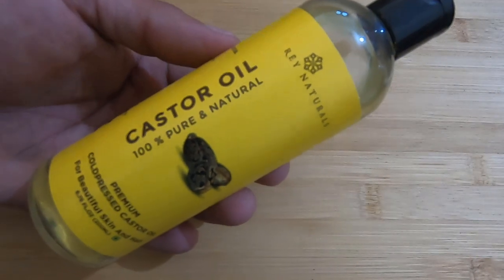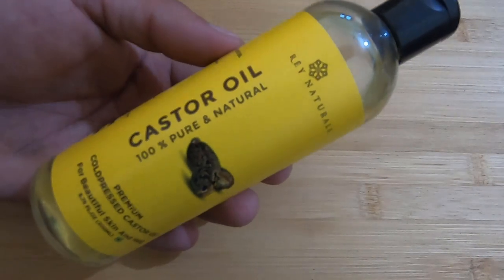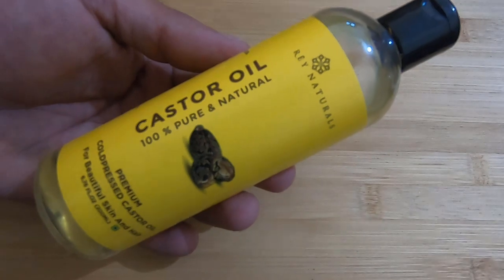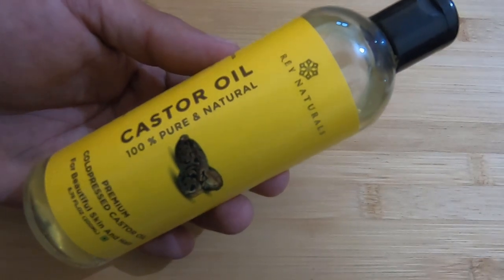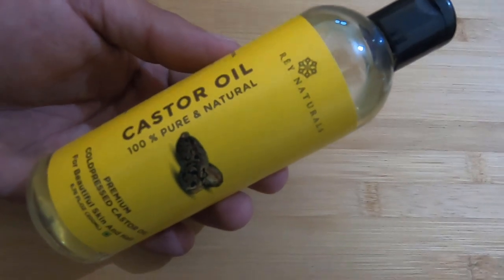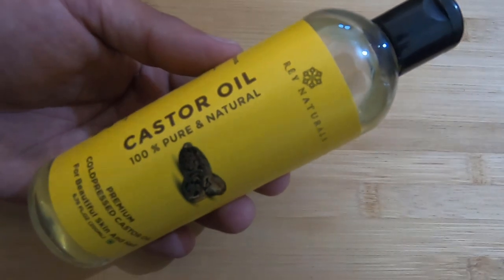Castor oil has excellent antibacterial, antifungal, and antiviral properties that help prevent acne. If you want to try castor oil for acne treatment, here are the 3 methods you need to follow.